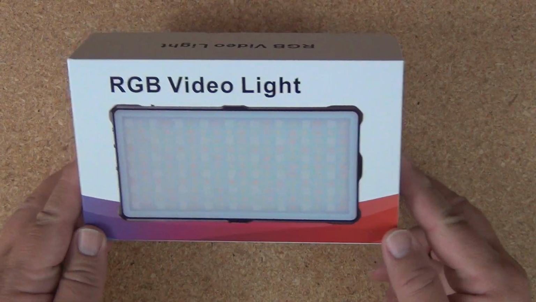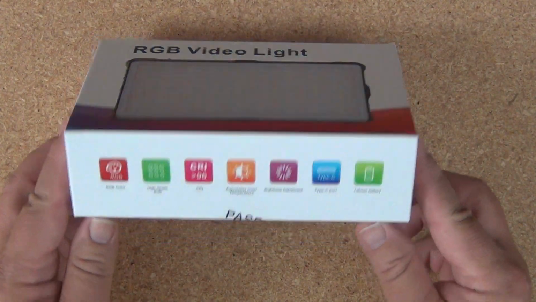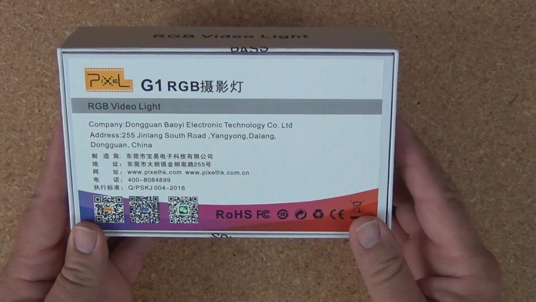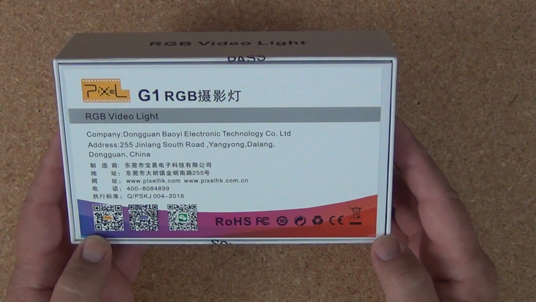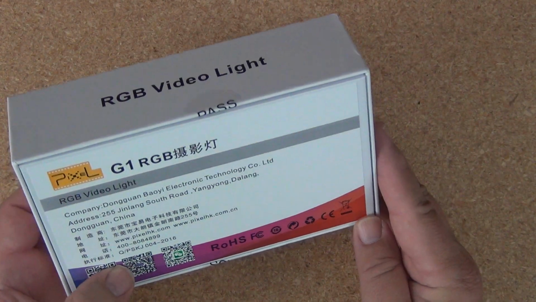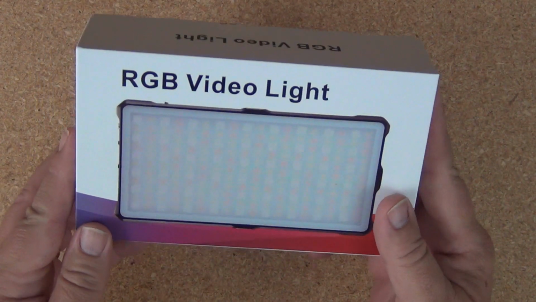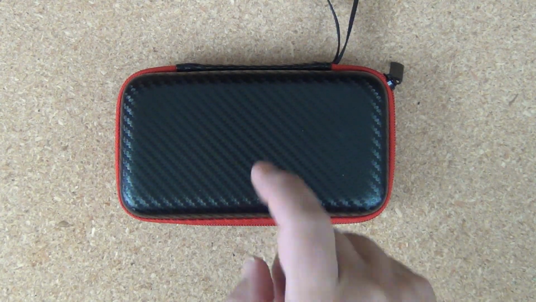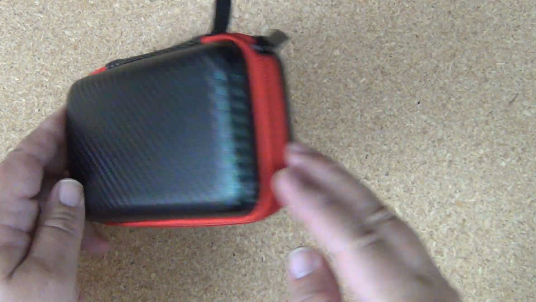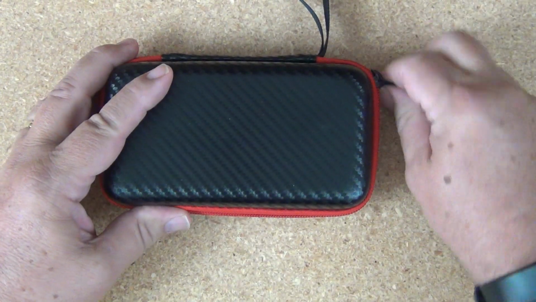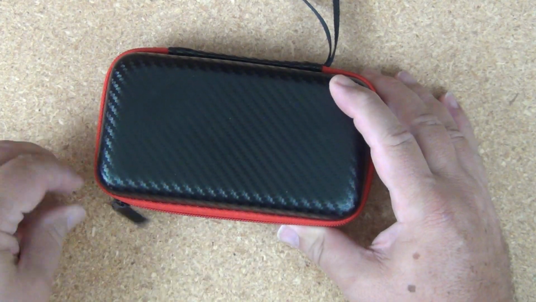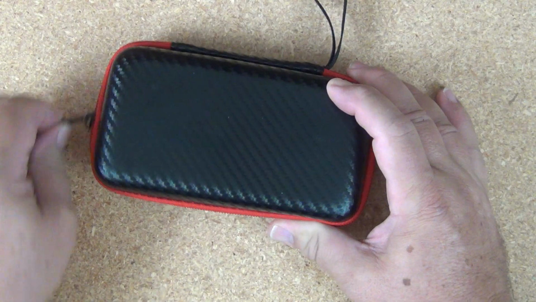Okay, so here's the retail box that the Pixel light comes in. Just pretty standard, and some of the manufacturer's information here on the back. But obviously it's what's inside that's important, so let's take a look at that. So inside the box is this kind of neoprene hard travel case that protects the light and keeps all the accessories together. Let's take a look at what's inside.